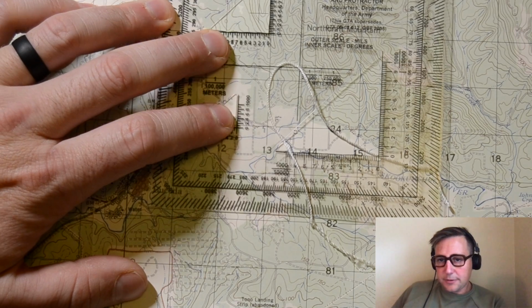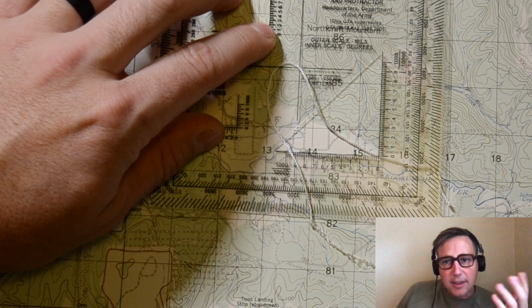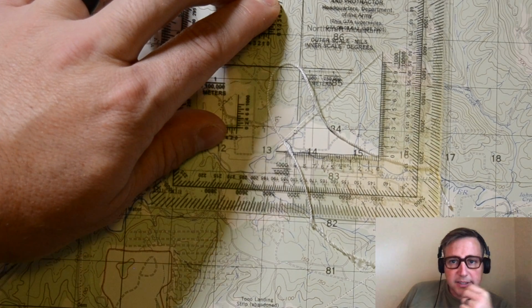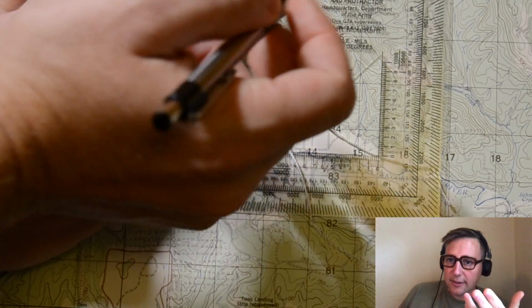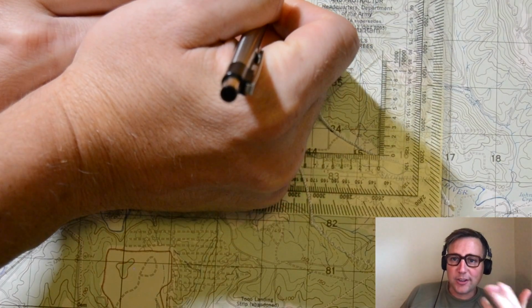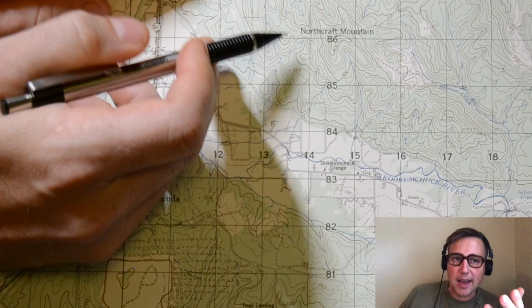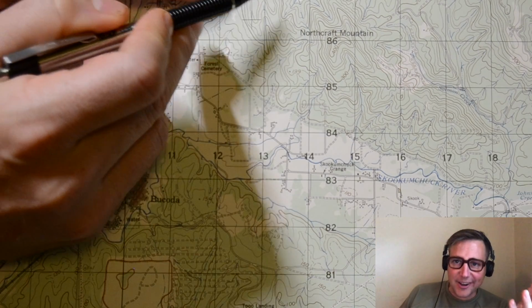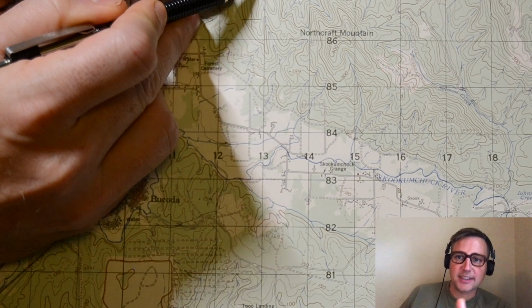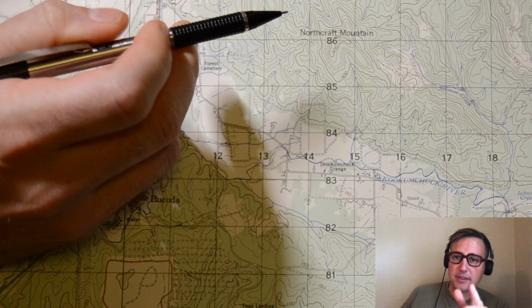All right, next we're looking for a terrain feature. Hey, look, give me a break, all right? I'm doing the best I can here. I've got a camera and a tripod, and I'm trying to get everything on the map. Don't give me a hard time. I don't know what to tell you. It's a little bit off, but you can get the gist of it by seeing what's on the edge there.